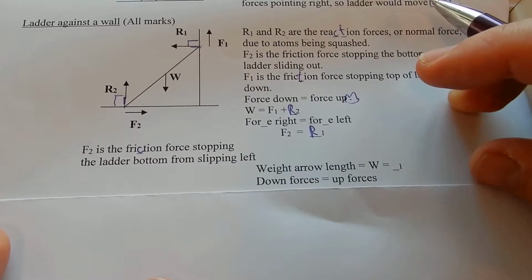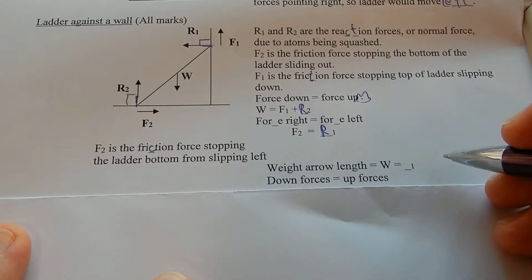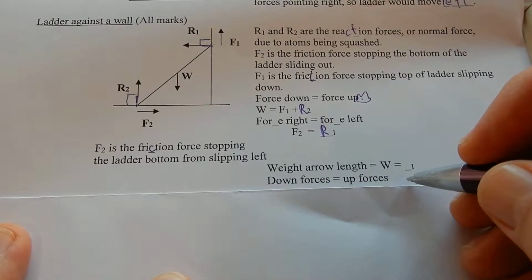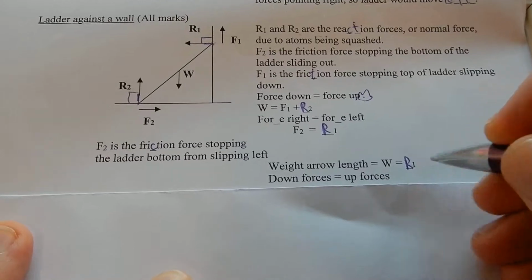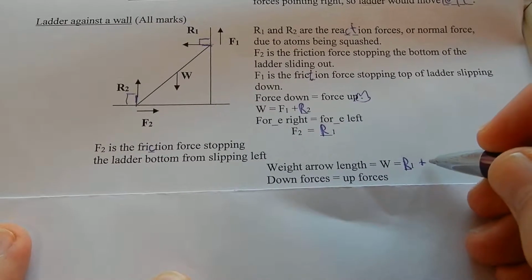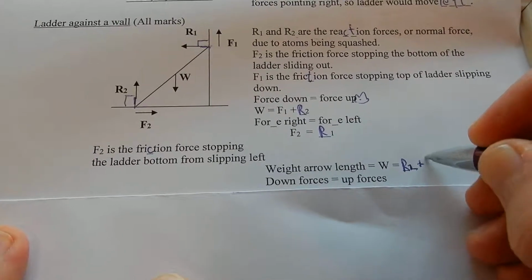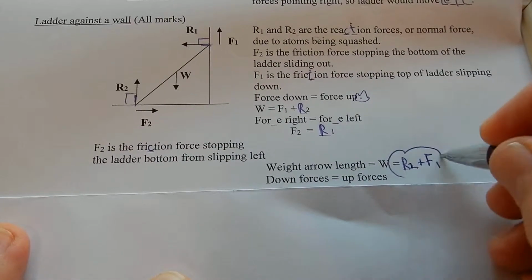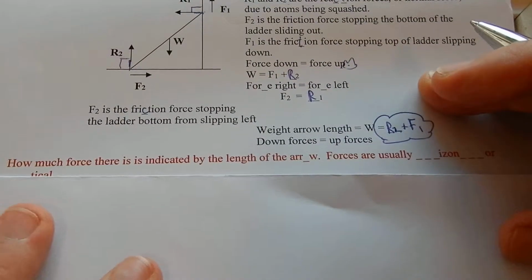Weight arrow length equals W, the same as R2 plus F1. Okay, down forces equal up forces.